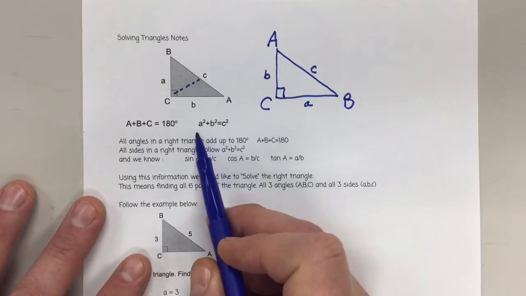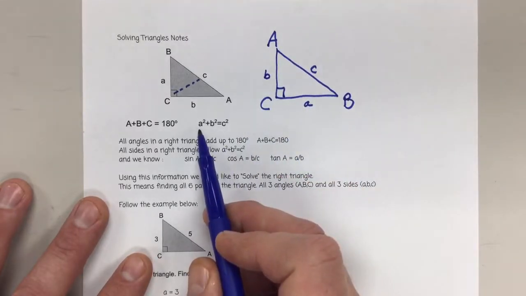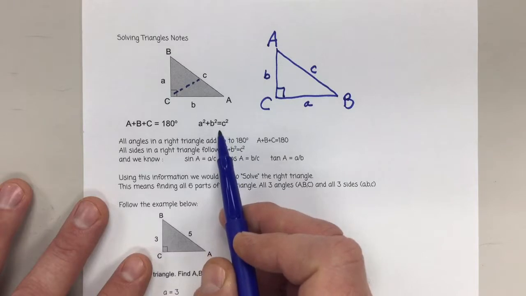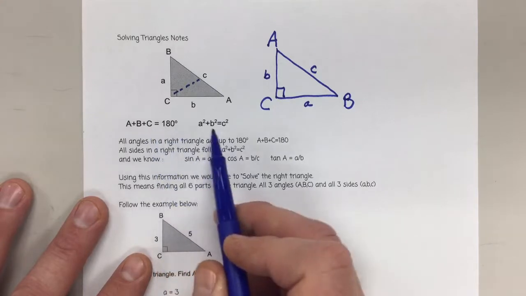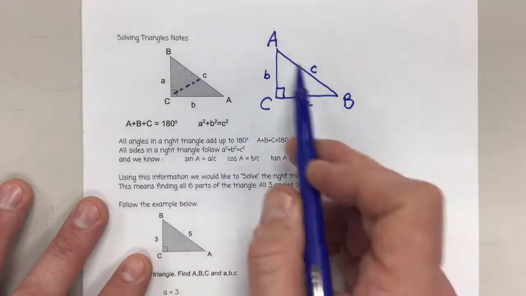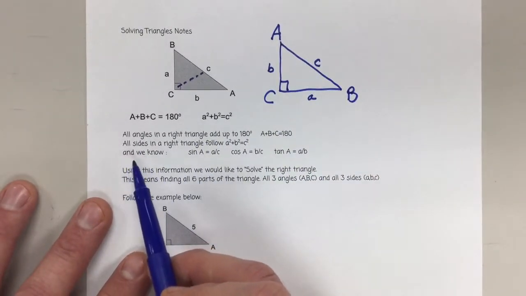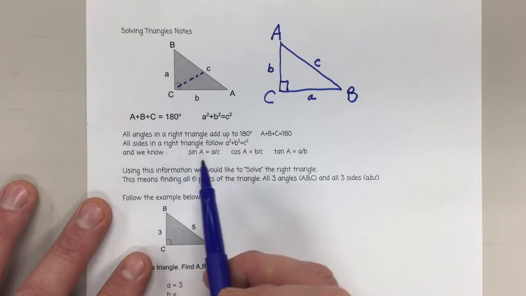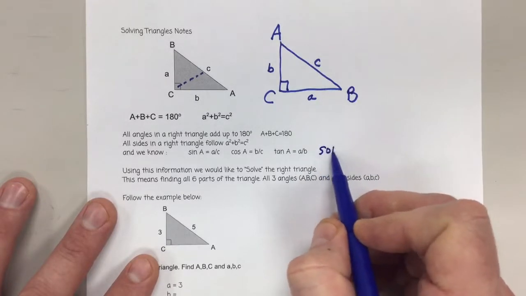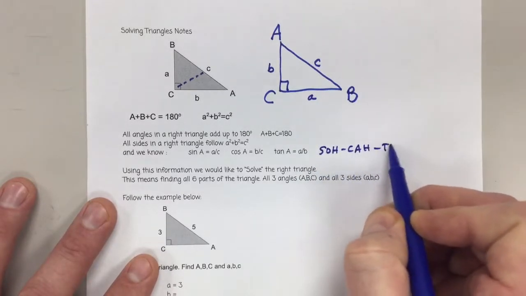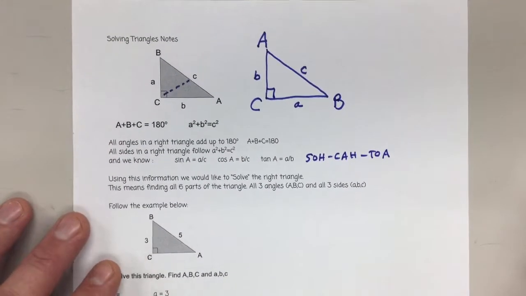The other thing we know, and this is from the first lesson of the unit, is that the 3 sides of a right triangle have this relationship, that a squared plus b squared equals c squared. And remember, that's called the Pythagorean theorem. So I can use those 2 equations to help me find the 6 parts of the triangle. Now, the other thing we know is that we can use SOHCAHTOA if we need to find a side or an angle in a triangle that we don't have. Okay, so we can use all of this information to try to find the 6 parts of the right triangle.